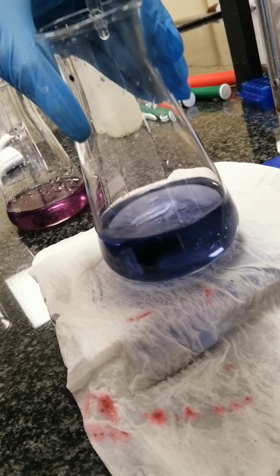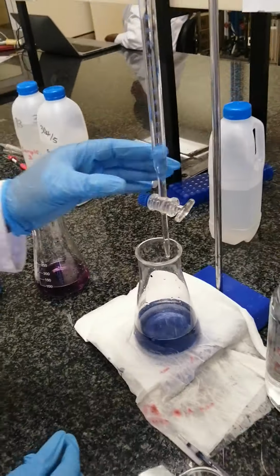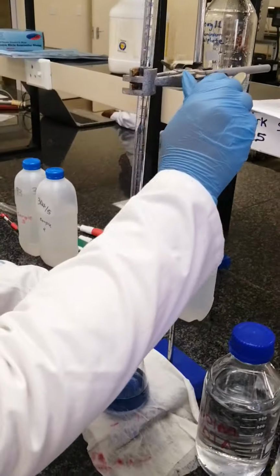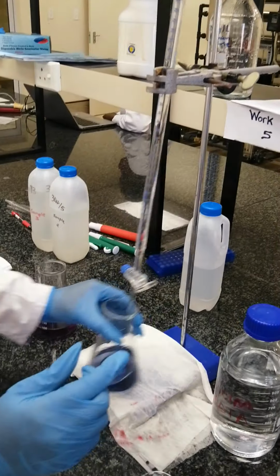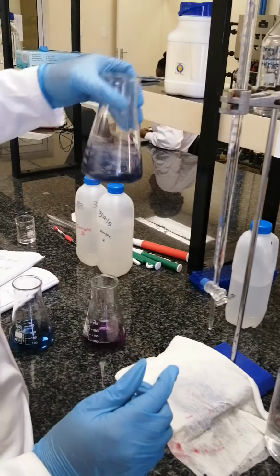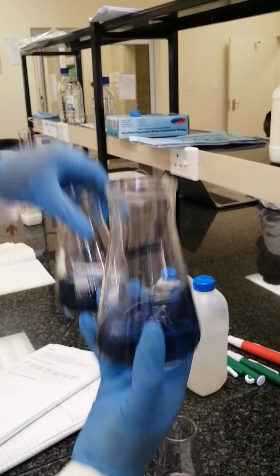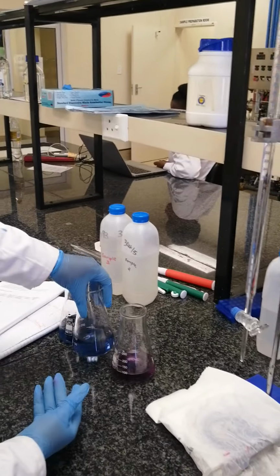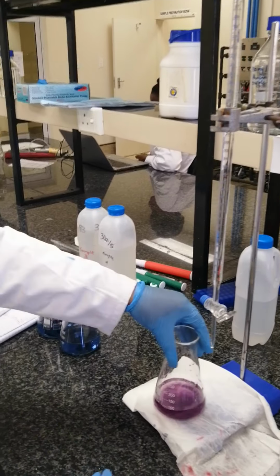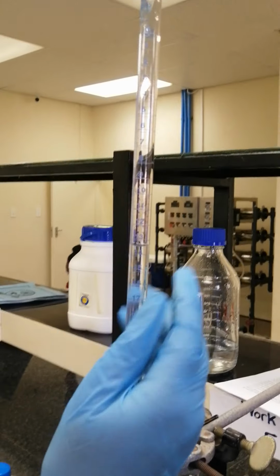So now you can stop your titration after the color change. As you can see, your water sample turns blue, similar to the first trial. So now we are going to do the third trial. Oh, first, before we do the third trial, we have to know the volume of EDTA used.